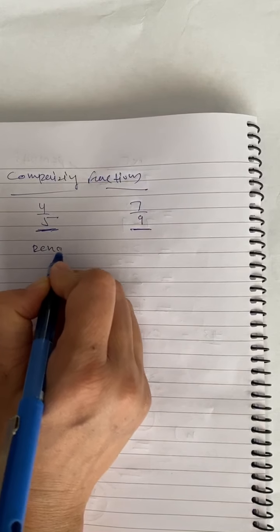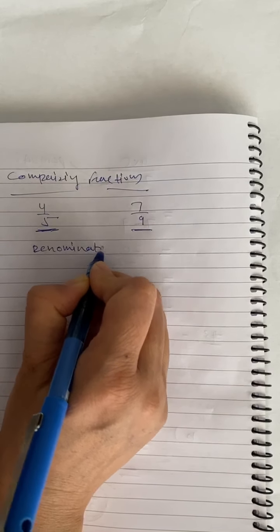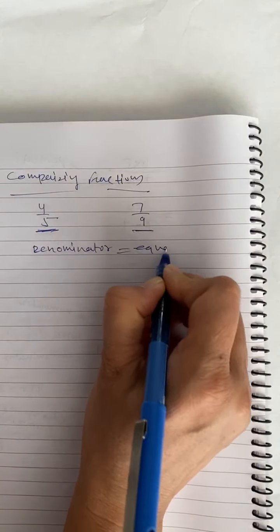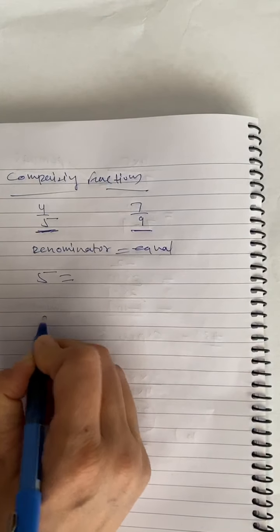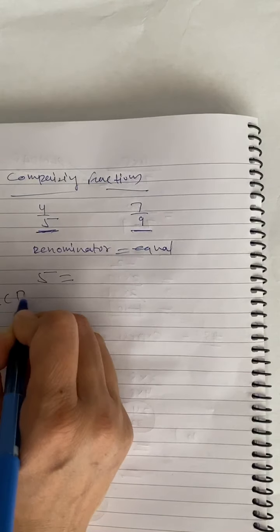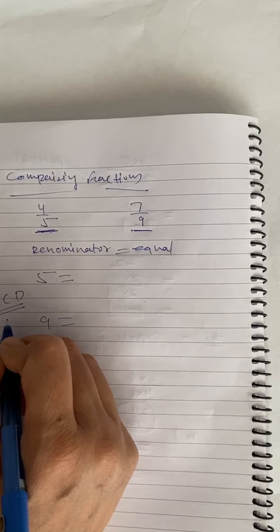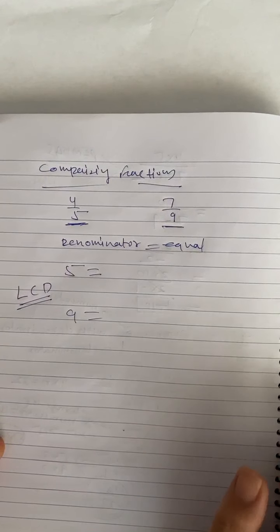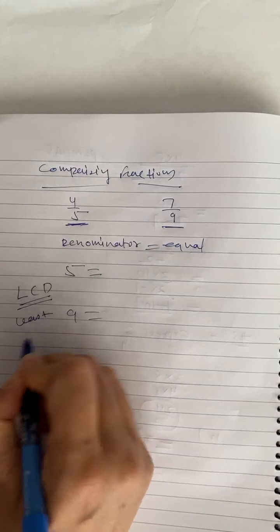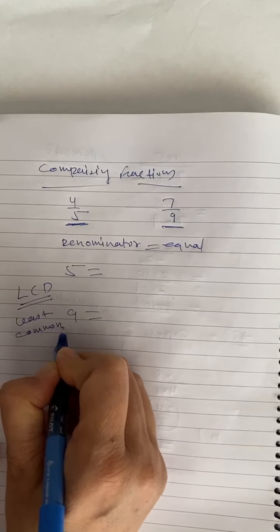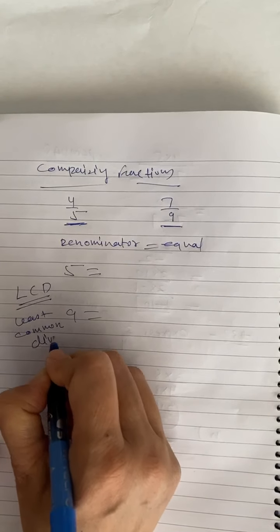What we need to do here is, when we are comparing fractions, we need to equate. The denominator has to be the same. So denominator equal denominator. Now for 5 and 9, what I need to do is find the LCD, which is your least common denominator. LCM or LCD, same thing.